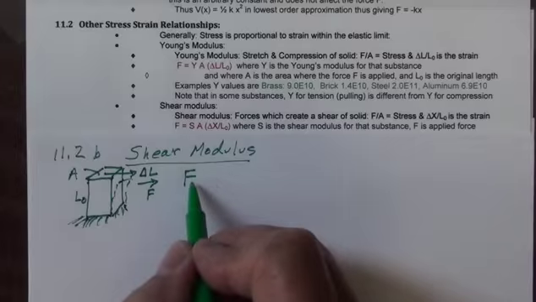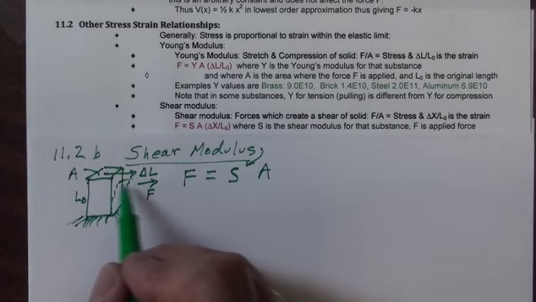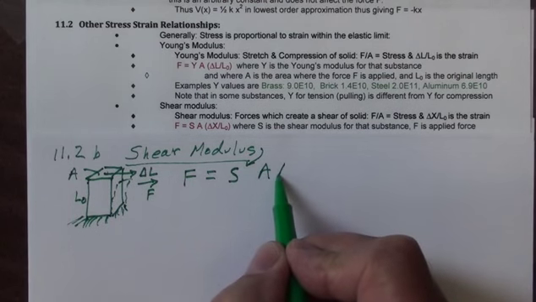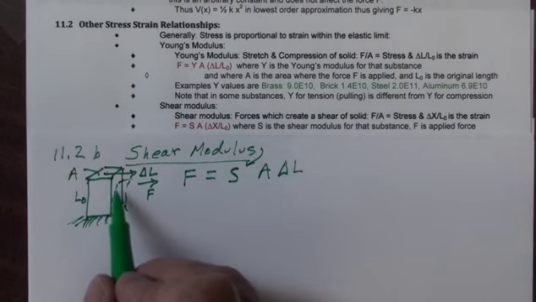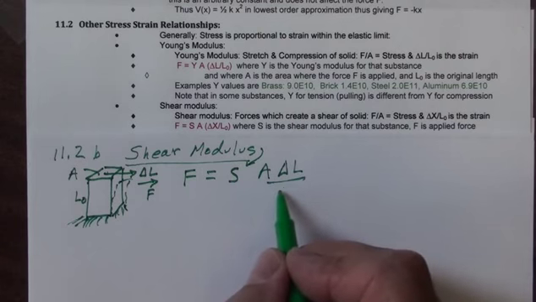So we're going to have force is proportional to, and the constant of proportionality is S, which is called the shear modulus, times the area, because if it has twice the area, it will take twice the shearing. You can see that immediately because twice the area is just like having a second beam over here, so therefore the force would have to be twice as great, times the distance. So the greater the distance, the greater the shearing. But if it's twice as long, then it would only be half as much.